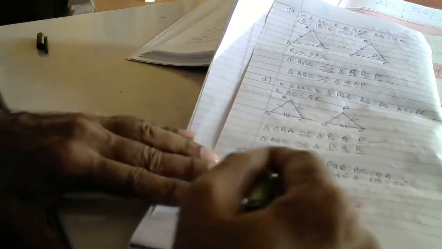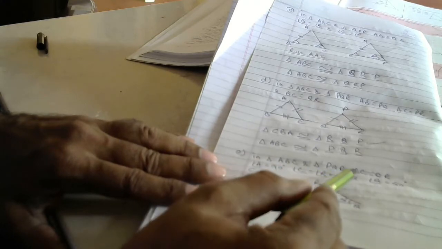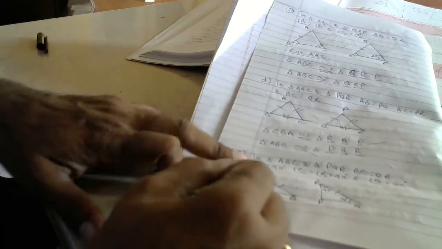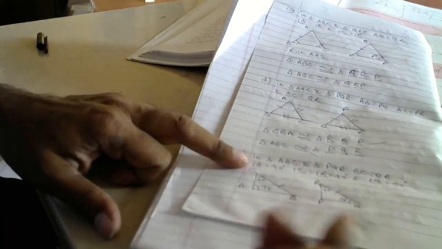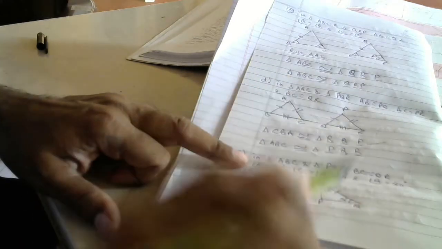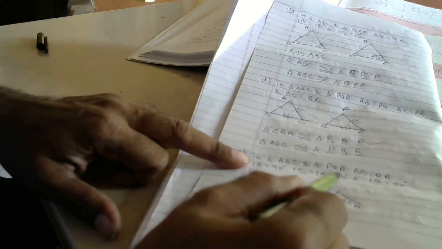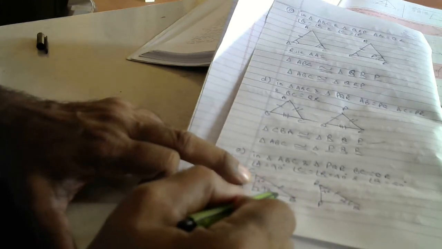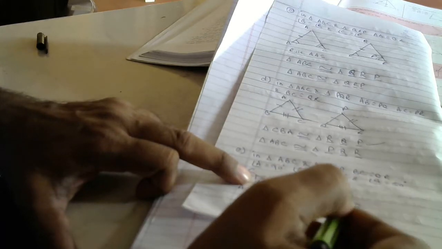Now look at this question. In triangle ABC and triangle PQR, BC is equal to QR. Okay, angle A is 90 degrees, but in the other triangle they have not told which angle is 90 degrees, so we cannot assume that it is a right angle triangle. But angle C is equal to angle R. And you don't know about this angle, but they told angle Q is equal to 50 degrees.